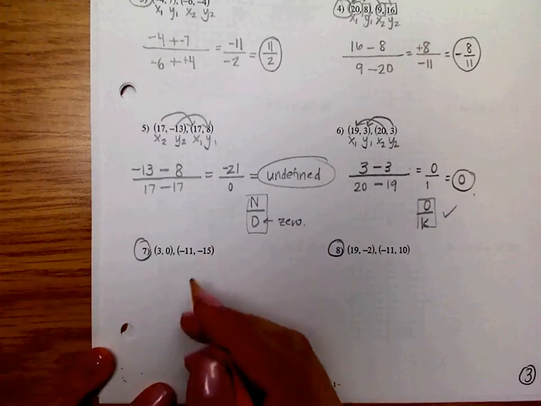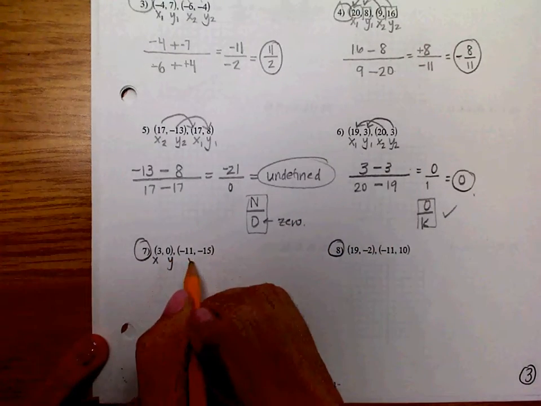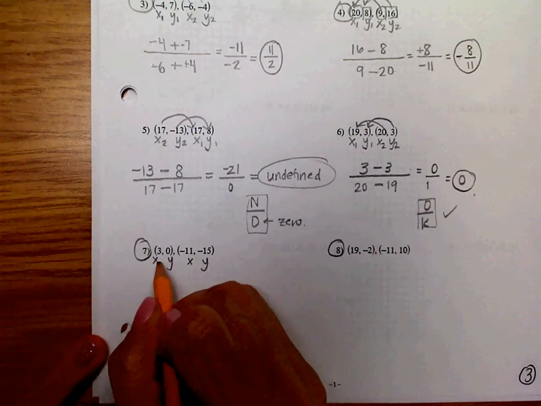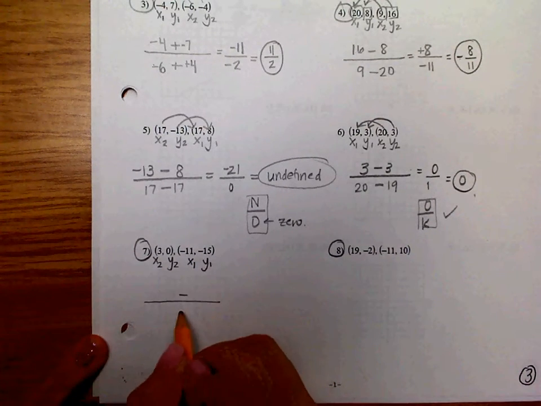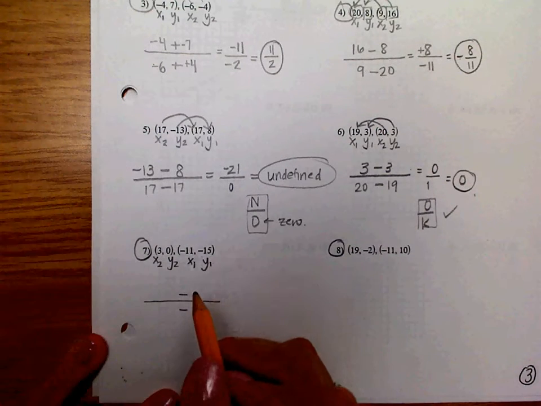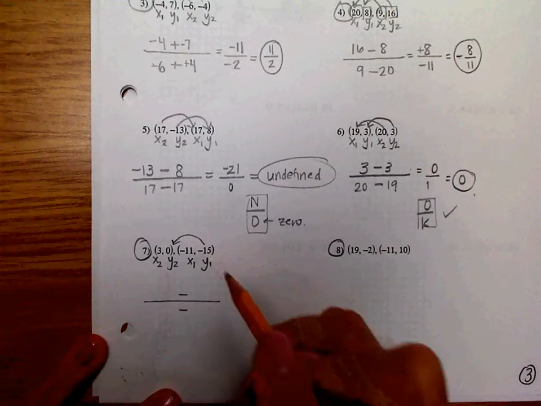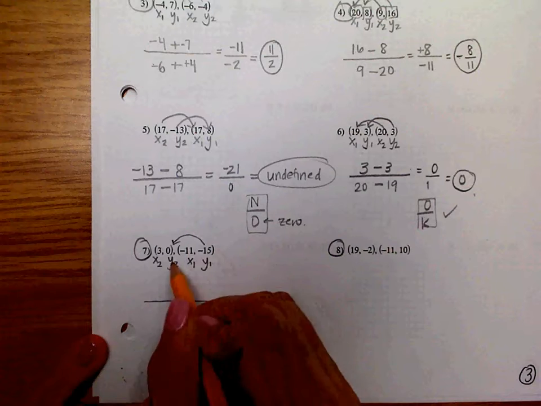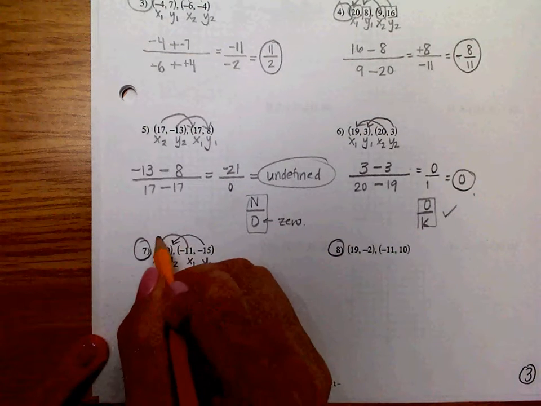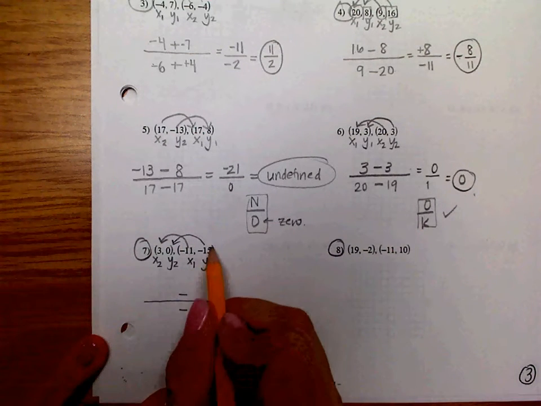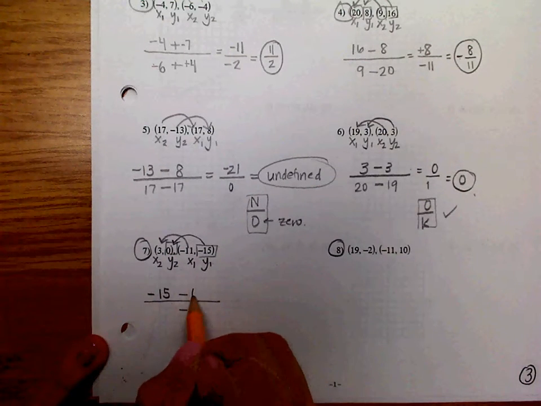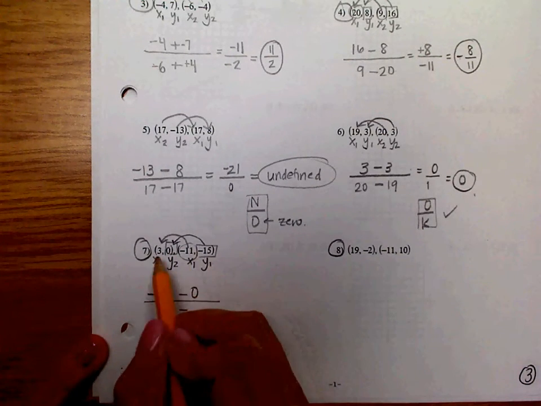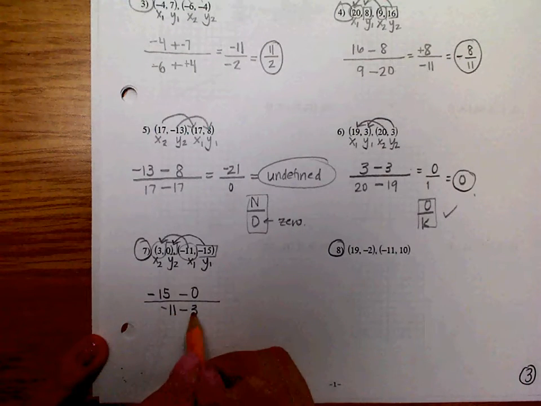Let's go down to number 7. X, Y, X, Y. I'm going to switch it up. I'll put 2, 2 here and 1, 1 here. And there's my rate of change, and let's say I decide to go like this, okay? I do y1 minus y2, no big deal. Then I'll do x1 minus x2 on the bottom. So negative 15 minus 0, so negative 15 minus 0, and then negative 11 minus 3, negative 11 minus 3.